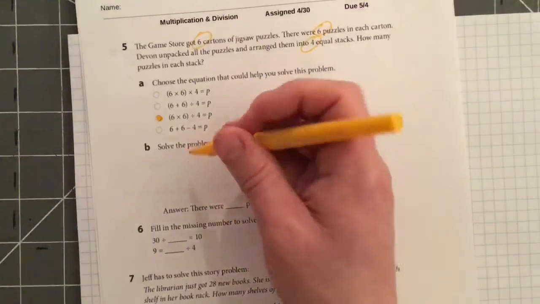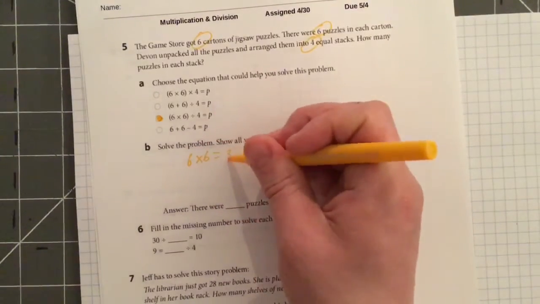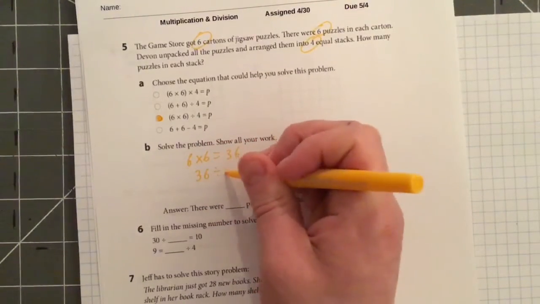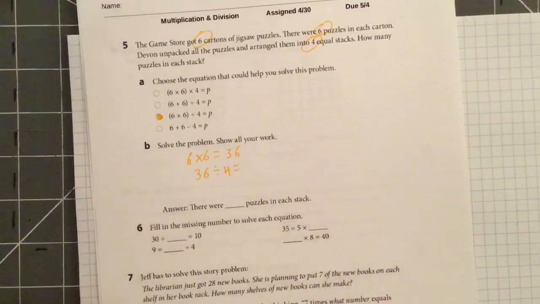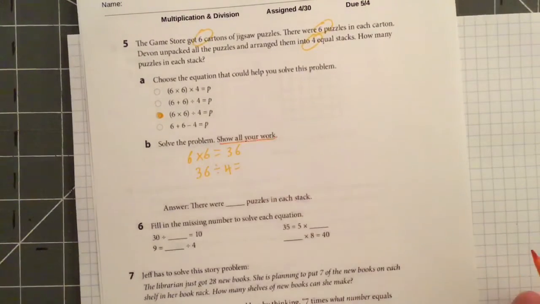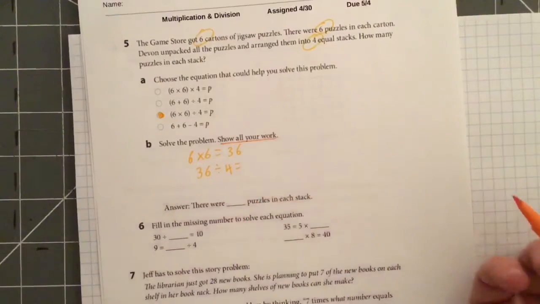Okay, we're going to do 6 times 6 equals 36. Then we'll do 36 divided by 4 equals my answer. What's the answer? What is 36 divided by 4? I have no idea. That means I'm going to have to do the work because it says show all your work. So we're going to do 6 times 6 first.